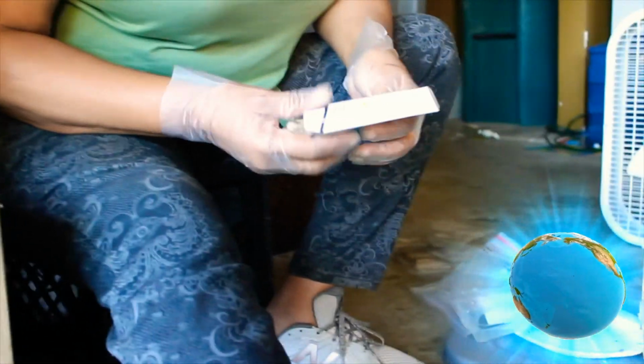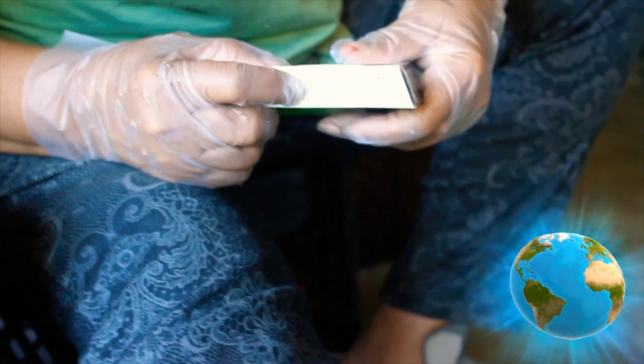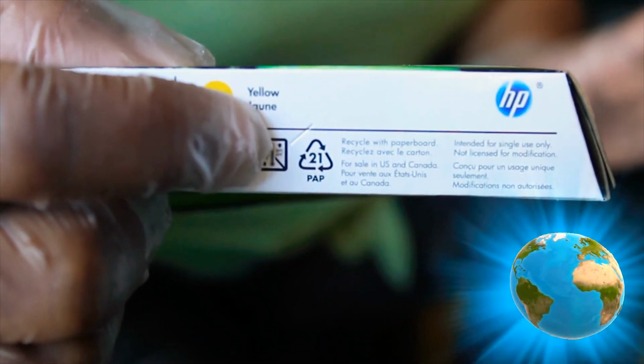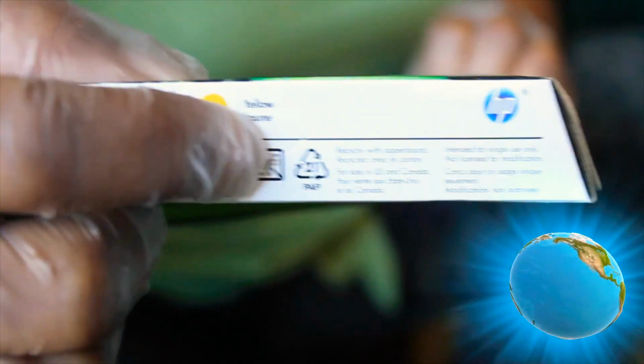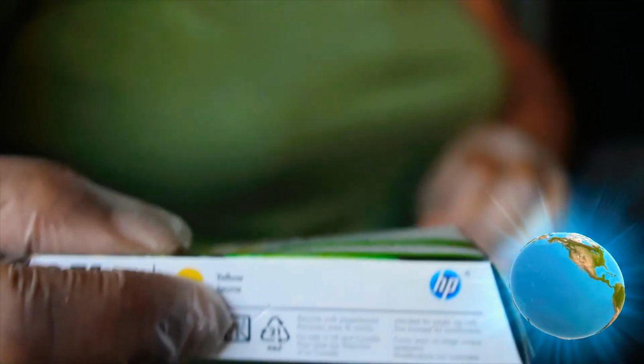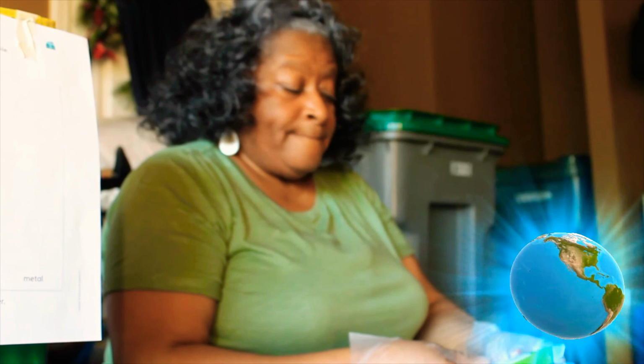So the cartridge came in this box. And then on the bottom of the box, you will see that triangle. And this triangle is the symbol that we're looking for to see if things are recyclable or not. If the item has a triangle with the arrows in it, there's a number there as well, and it tells how it can be recycled. Okay? And this one has the triangle. It is paper. All right, so we'll put it right here in this box.